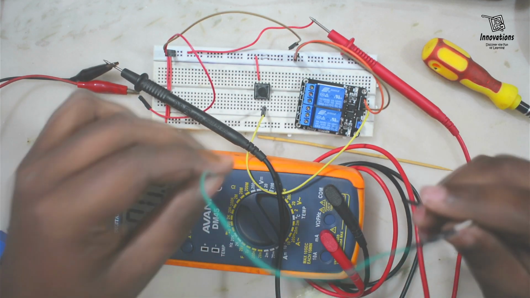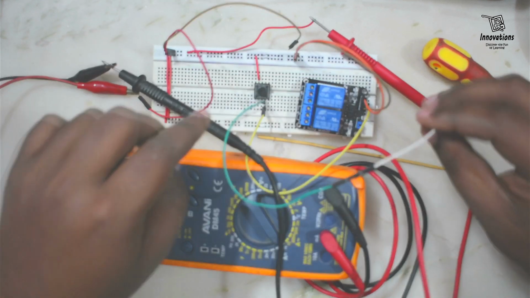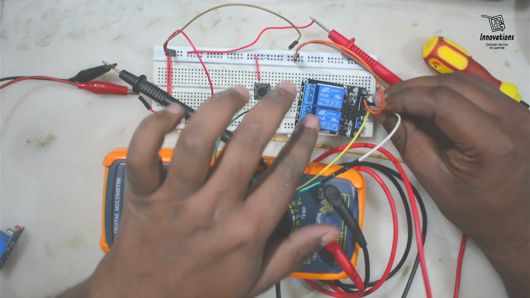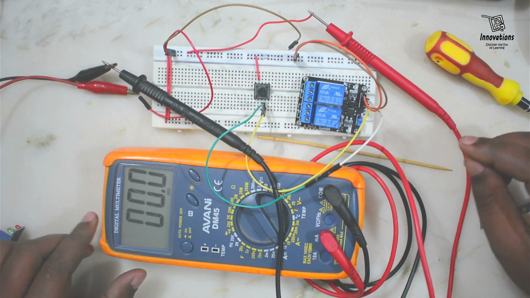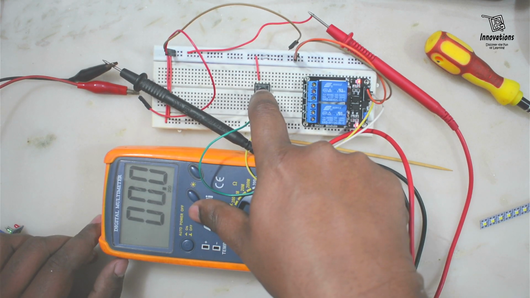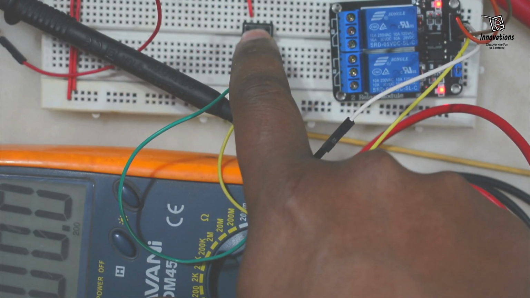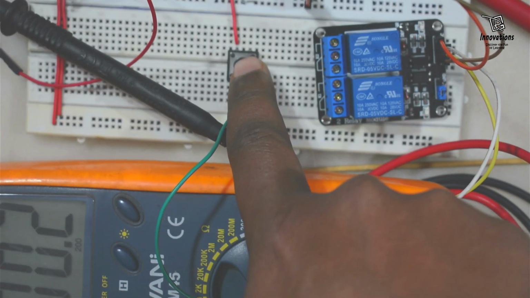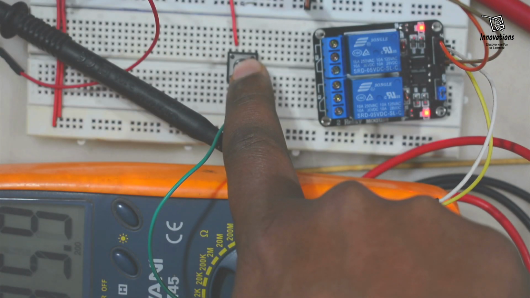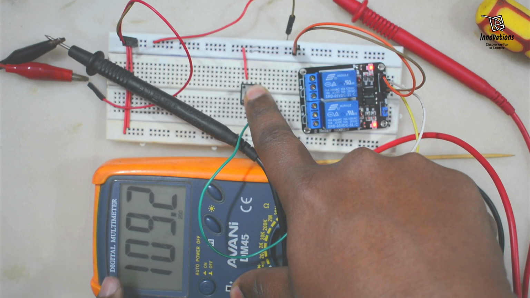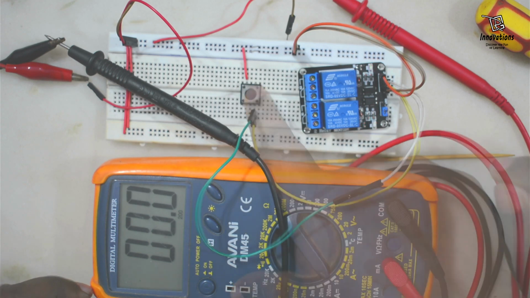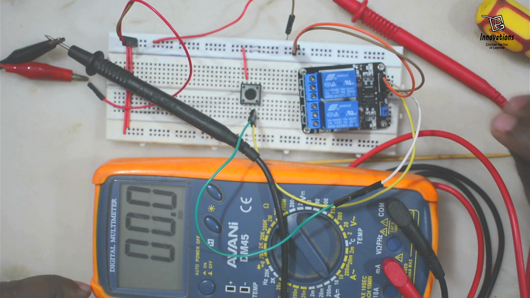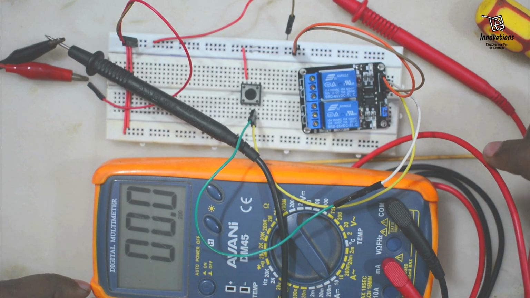Now I will show you by connecting two relays. So I am connecting one more wire from the bus to input 2 of the relay module. Now if I press this button, you see two of the LEDs are turning on here in the module, and the multimeter shows around 108 or 109 milliamperes being consumed by both relays. So approximately 55 to 60 milliamperes of current is drawn by each relay in the module. So we must plan our power distribution accordingly.